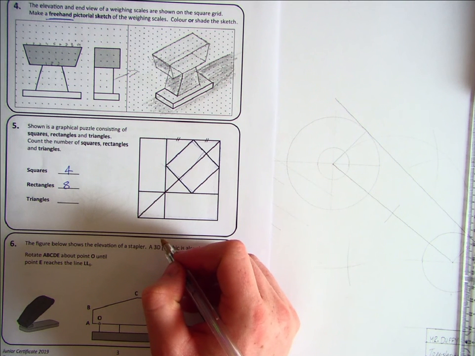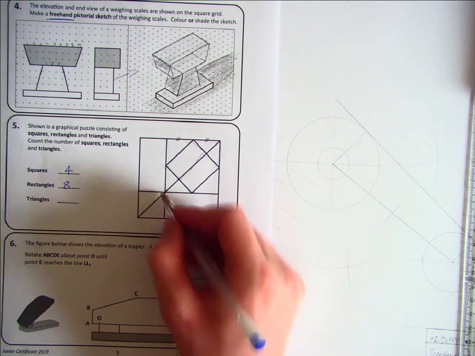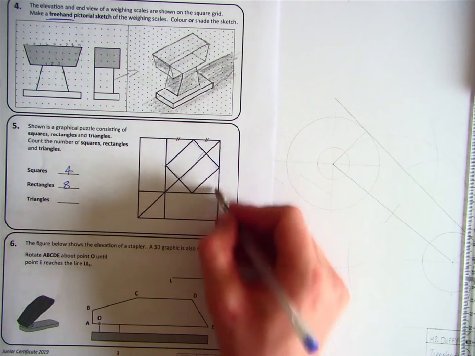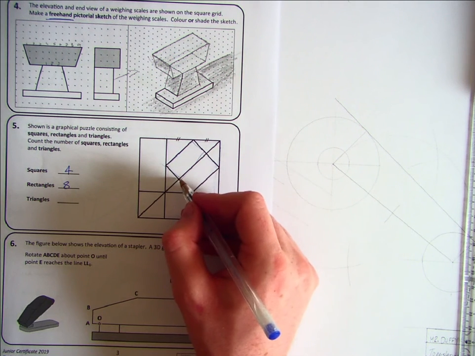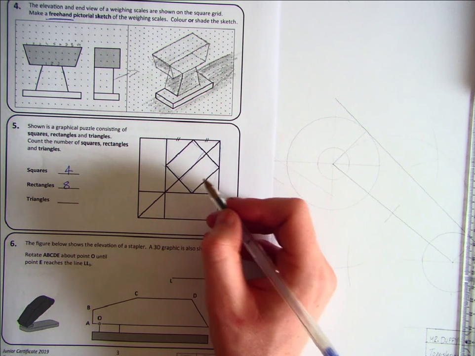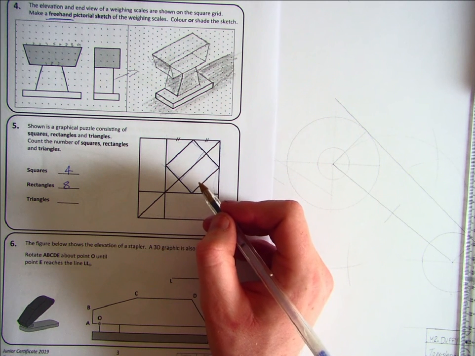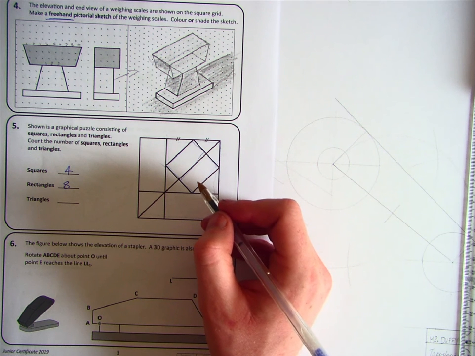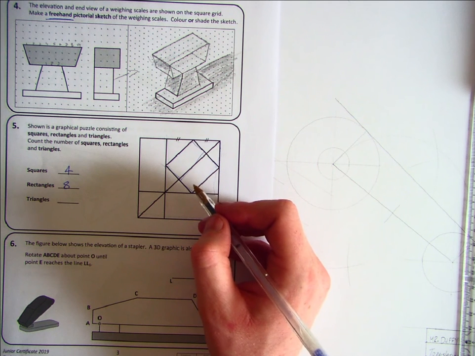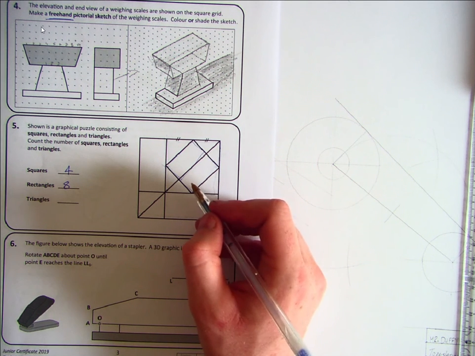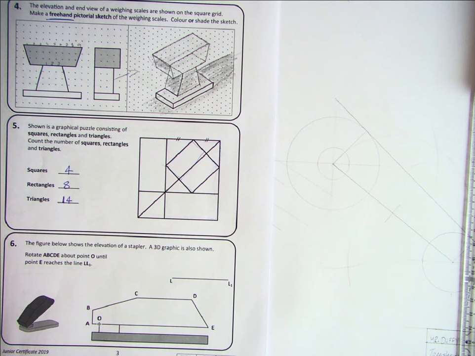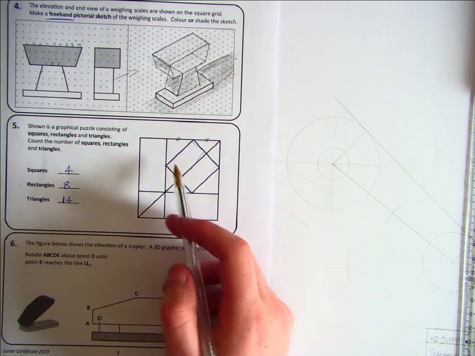We have 11. We have 12. Do we have more? Okay, so we got 14 triangles in total.